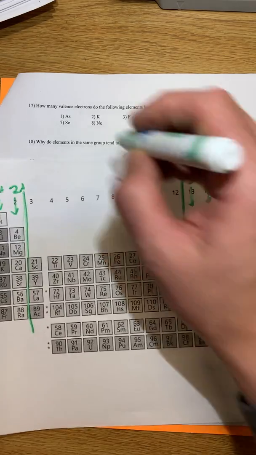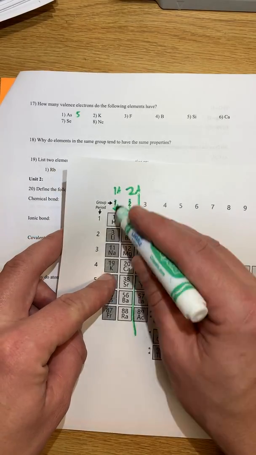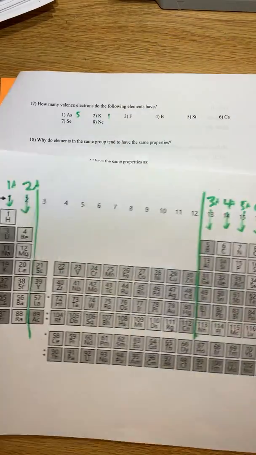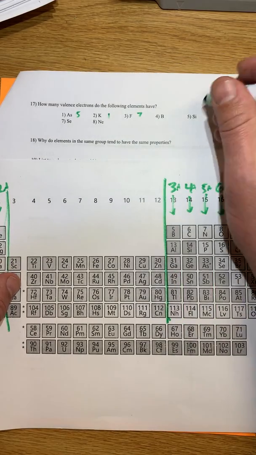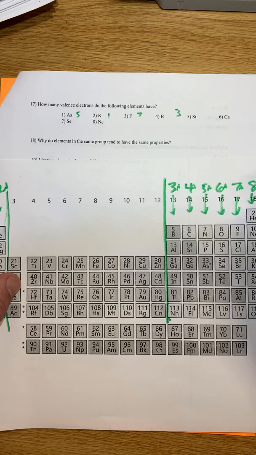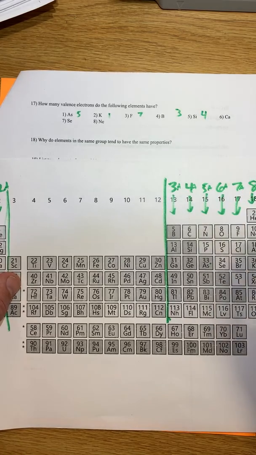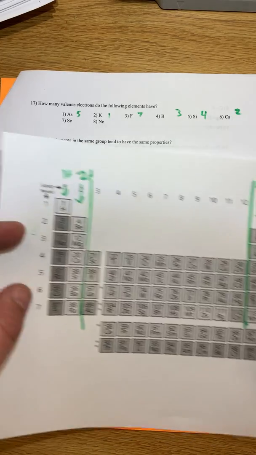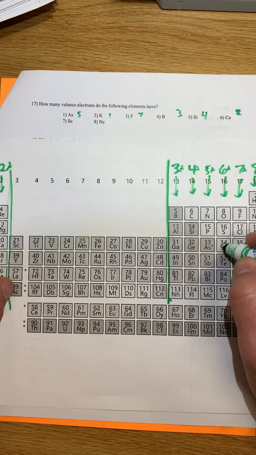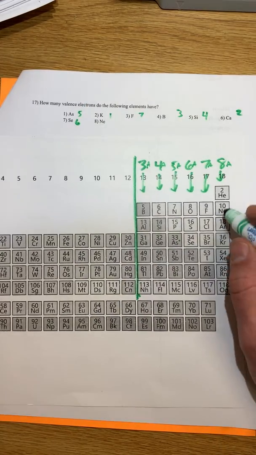Astatine is in group 7, so it has 7. Potassium is in group 1, so it has 1. Fluorine is in group 7, so it has 7. Boron is in group 3, so it has 3. Silicon is in group 4, so it has 4. Calcium is in group 2, so it has 2. And then selenium over here, 6. And neon, 8.